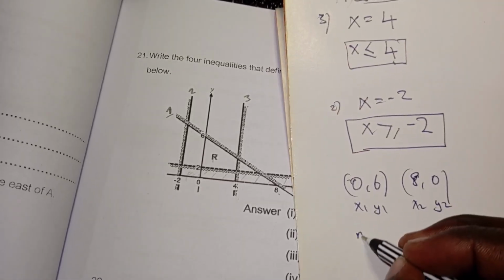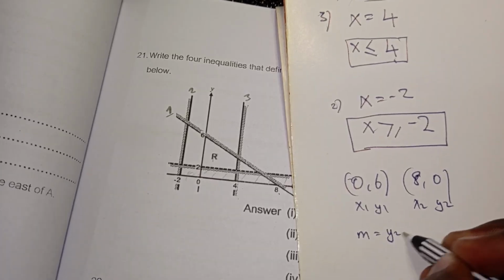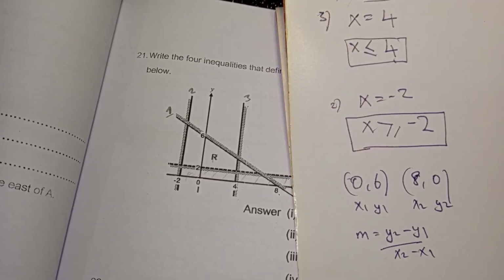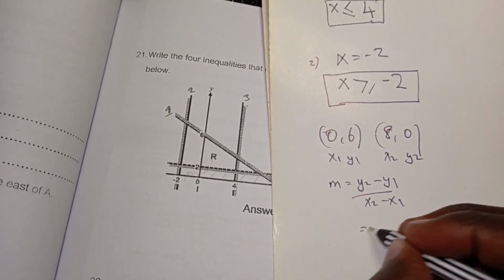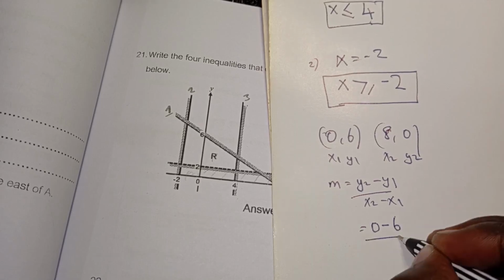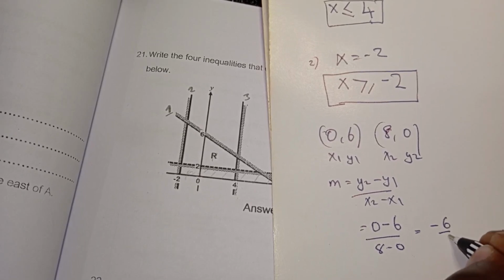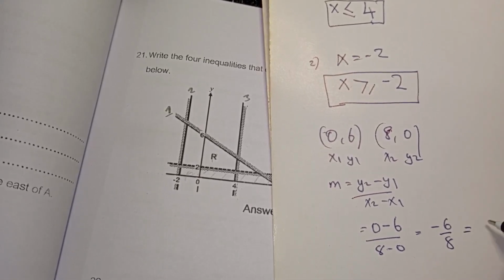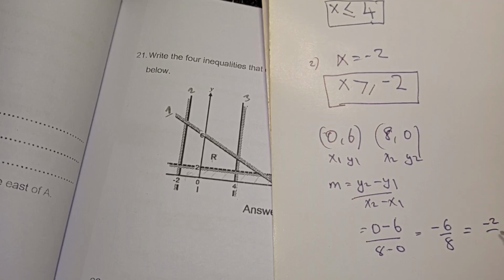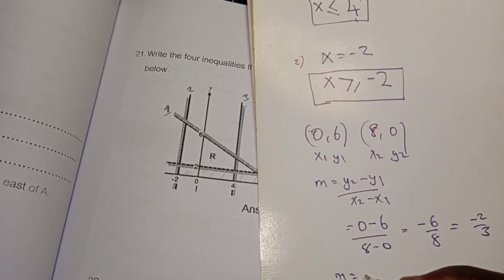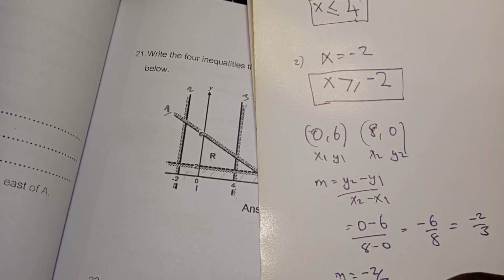You're going to find the gradient first: y2 minus y1 over x2 minus x1. So this will be 0 minus 6 over 8 minus 0. What do we get? Negative 6 over 8, which simplifies to negative 2 over 3. In other words, our gradient is equal to negative 2 over 3.